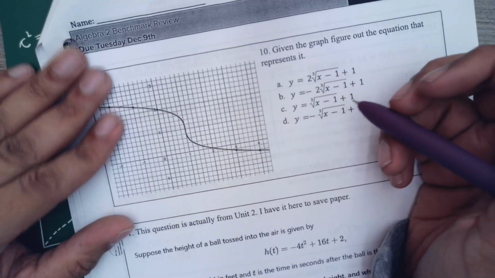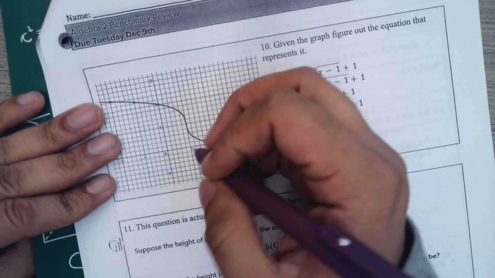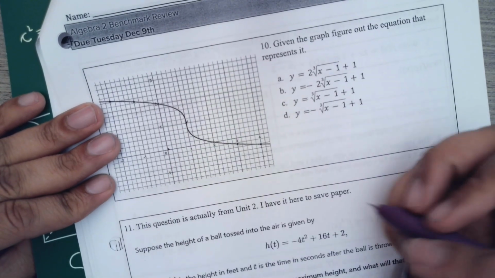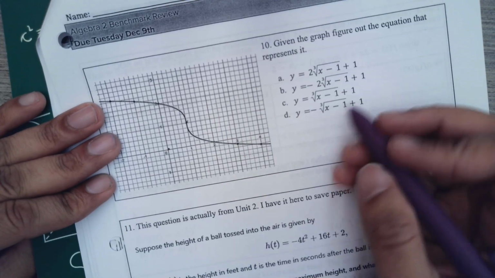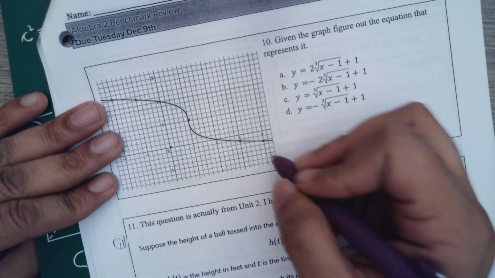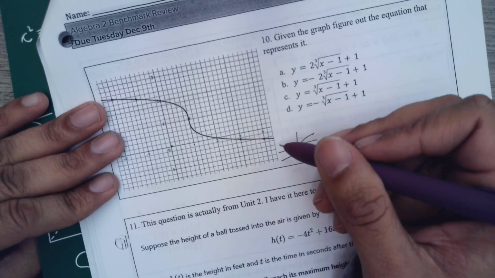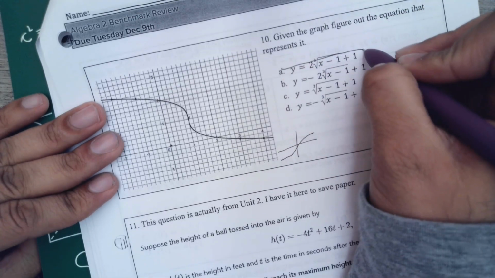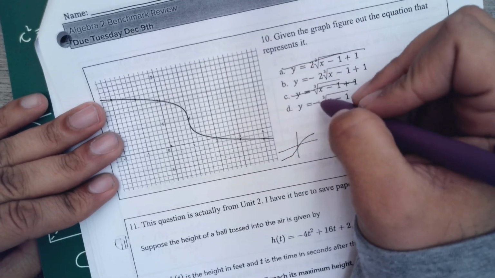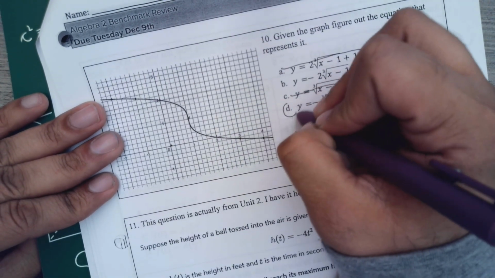Given the graph, figure out the equation that represents it. So first things first, how is my graph moved? So it went from 0, 0 to 1, 0. Then, 1, 1. So shifted right 1 and up 1. That's basically all of them. Now, the parent function of the graph looks like this. So this is reflected over the x-axis, right? So it's negative. So I can eliminate this, I can eliminate this. Now it's either B or D. Plug in 2, if you get 0, that's the solution. I plugged it in and I got D. Okay? You can plug it in and see what you get.